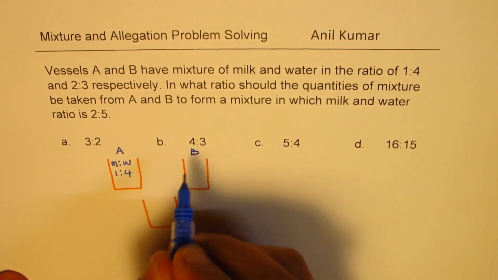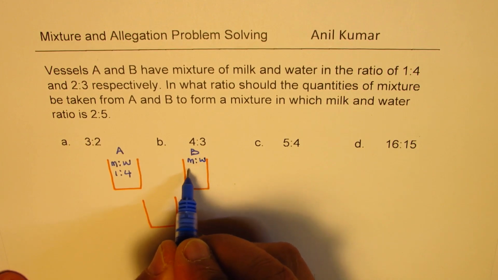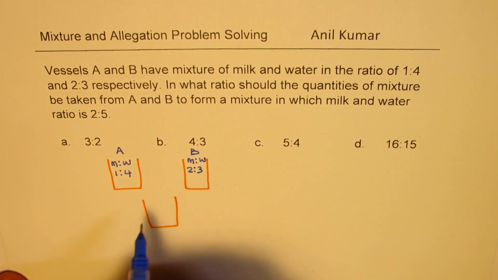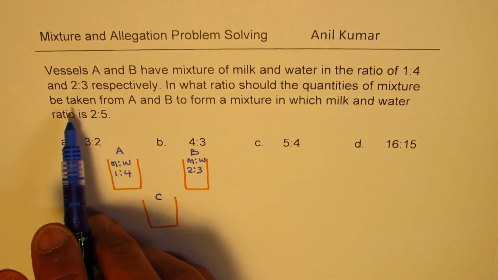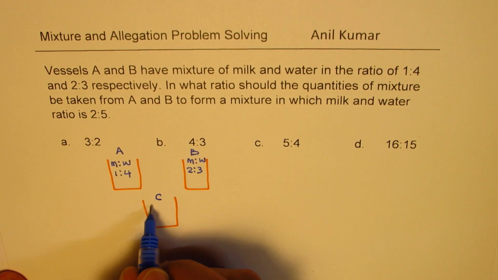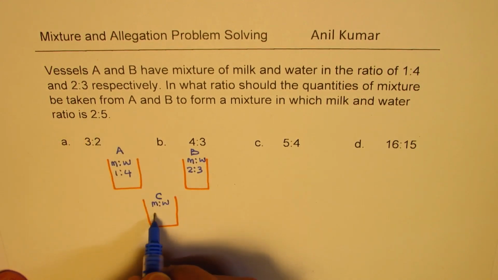As far as B is concerned, the ratio of milk to water is 2:3. And when we combine them in C, we want the ratio of milk and water to be 2:5.